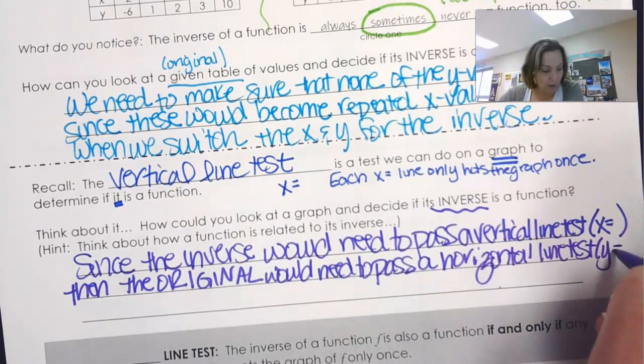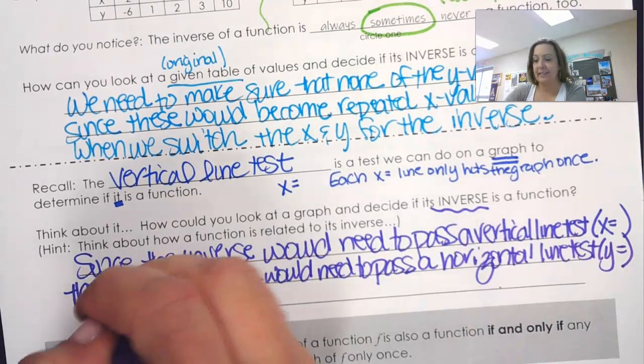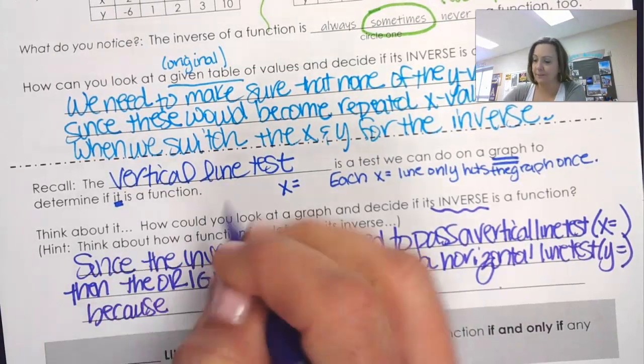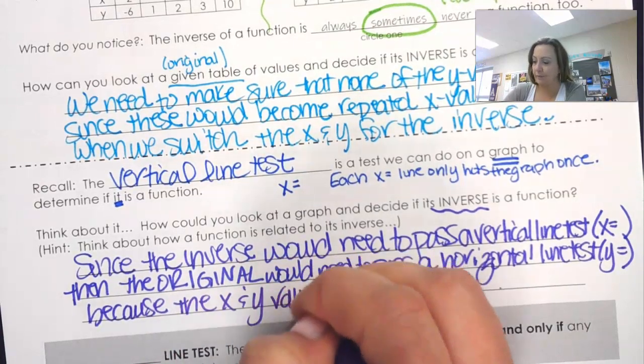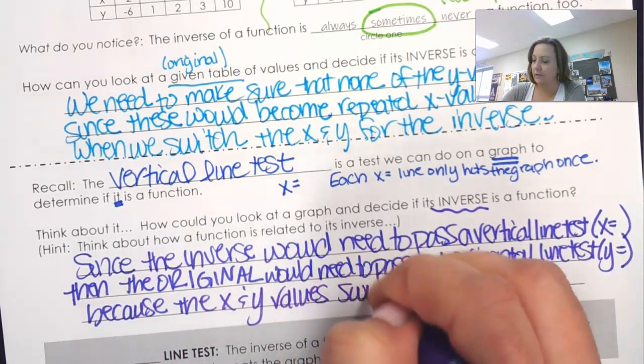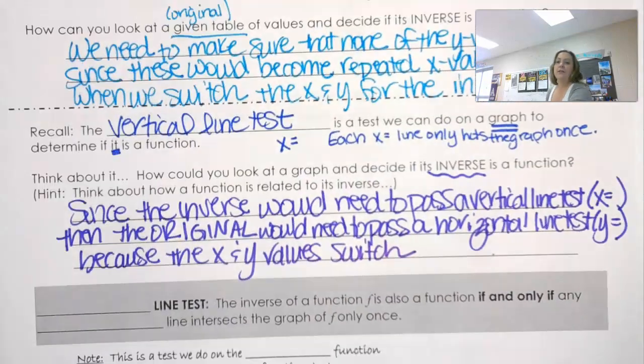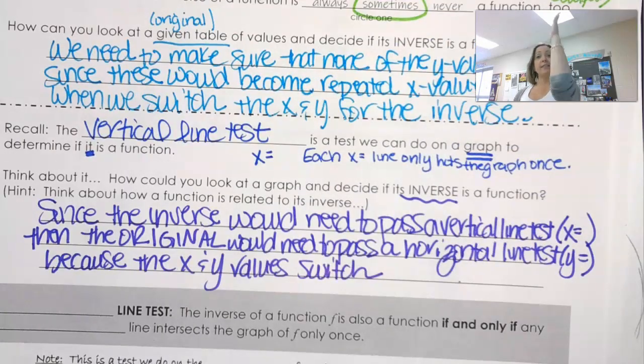So that's y equals. And again, that's because in an inverse, the x and y values switch. Okay. So if the inverse needs a vertical line test, that means the original would need a horizontal line test because your x's and y's switch.